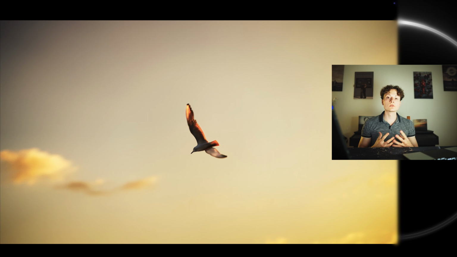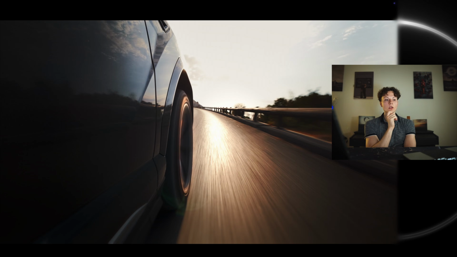And just find the best tools to make the subject pop, apply the correct vignette amount, apply contrast where you need to, and you're gonna end up creating beautiful images like this one. Don't overcomplicate color grading. Or look at this one, for example.